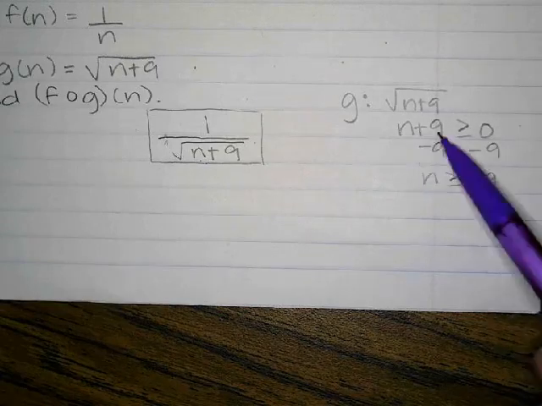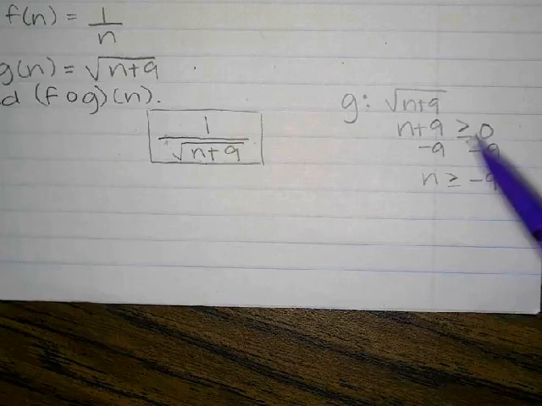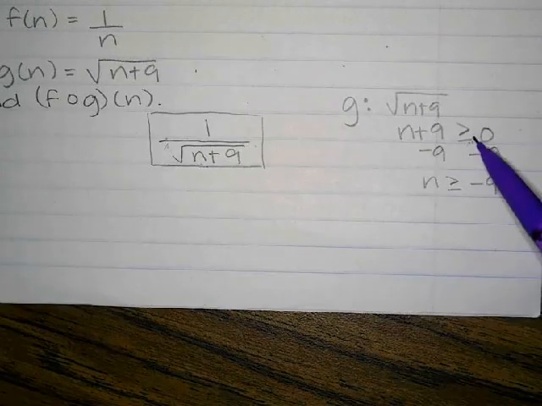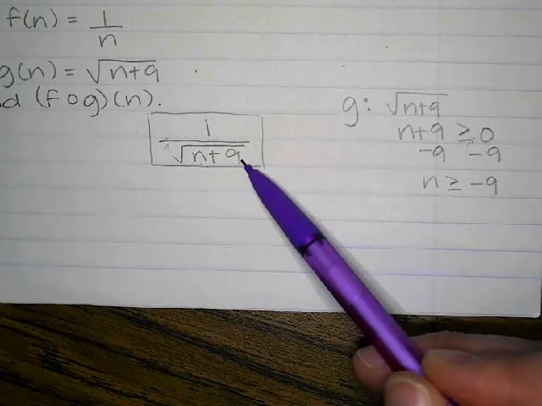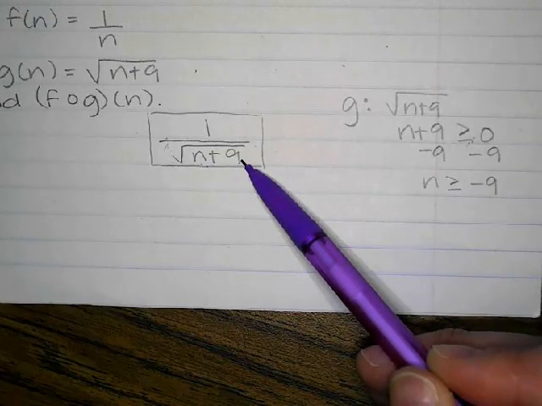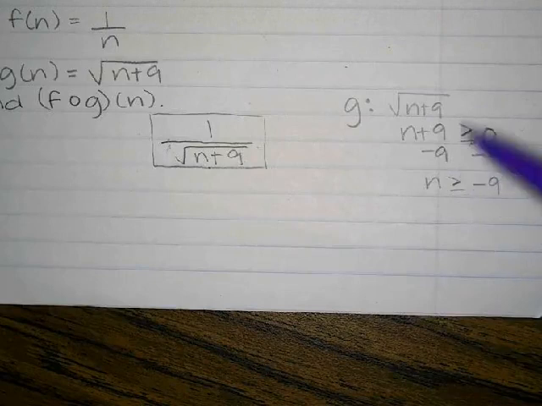We're including 0 as a possible answer choice for this domain. But this got put on the bottom of a fraction. What can you not have on the bottom of a fraction? You cannot have 0. So how should we adjust this to reflect that this answer is now on the bottom of a fraction where you cannot have 0?